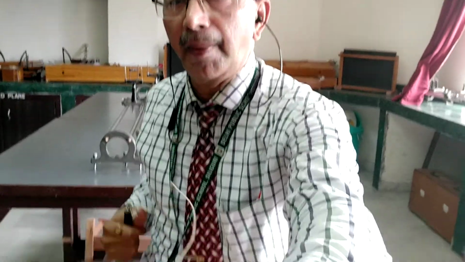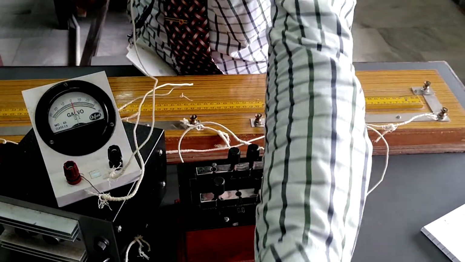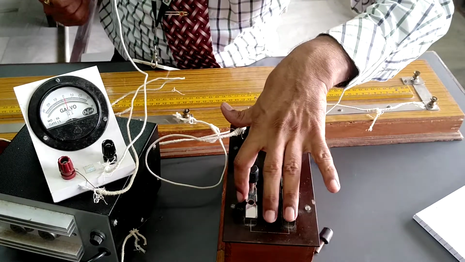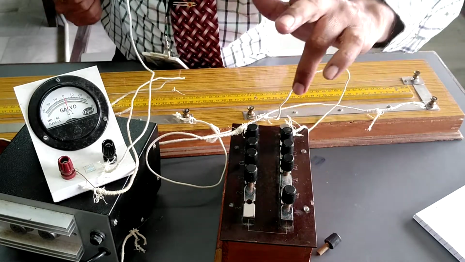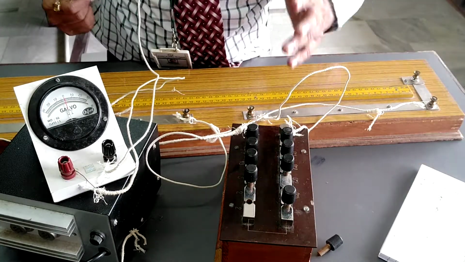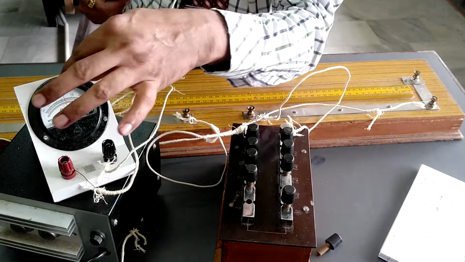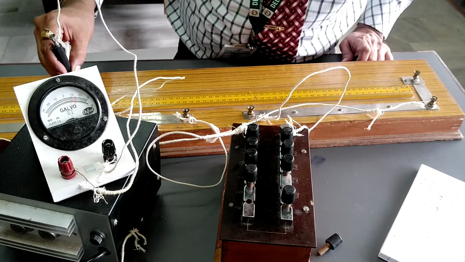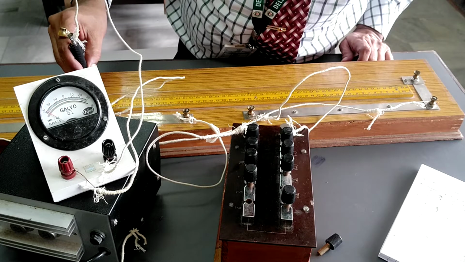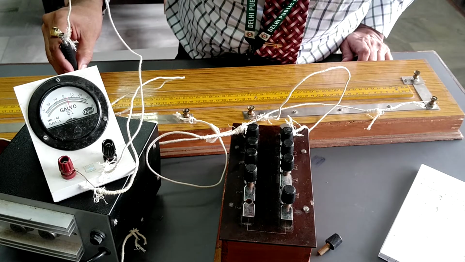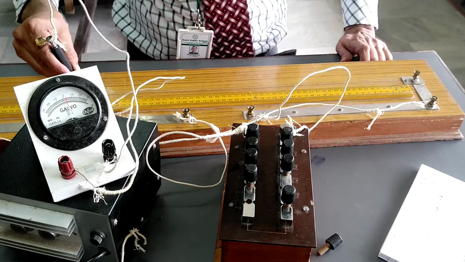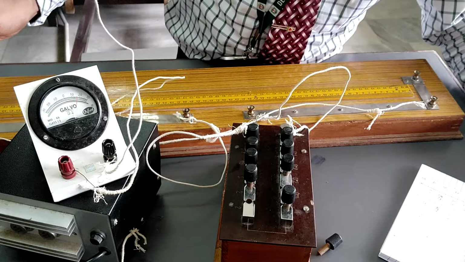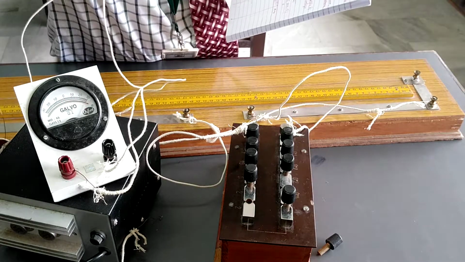Let's check the last reading. Please participate. What is the resistance from here? 0.5. What is this? 2. What is the total resistance? 2.5. So I am taking out the resistance box, known resistance 2.5. Let us check the balance there. Null point. It is 51, 49. Okay.